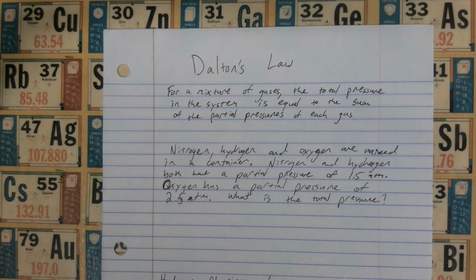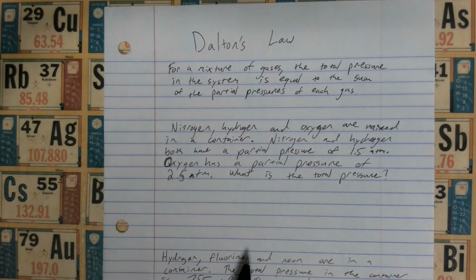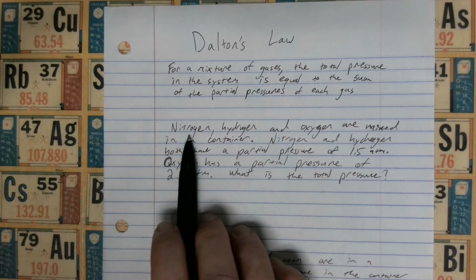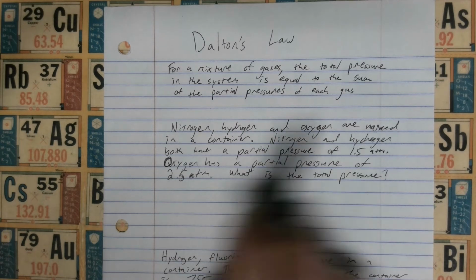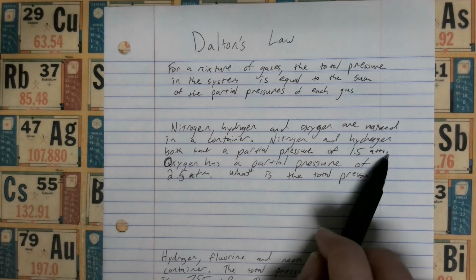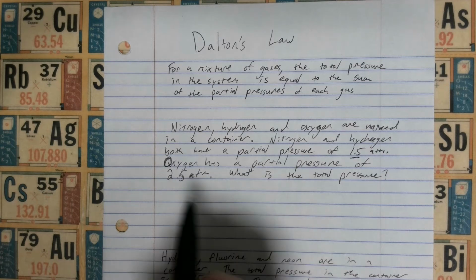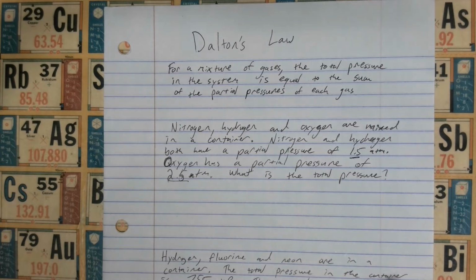Okay, so here's an example. We're going to do 2 examples. There's really 2 different ways that you can do these kinds of problems, so I'm going to show you both ways. So here's our example. Nitrogen, hydrogen, and oxygen are mixed in a container. Nitrogen and hydrogen both have a partial pressure of 1.5 atm. Oxygen has a partial pressure of 2.5 atm. So what is the total pressure?